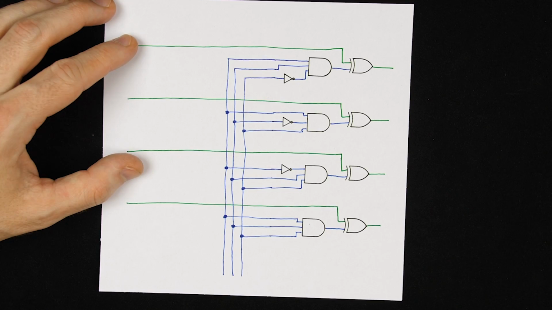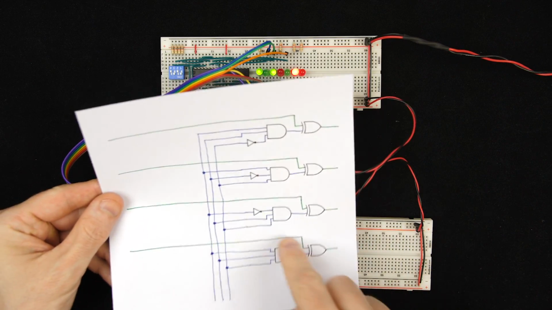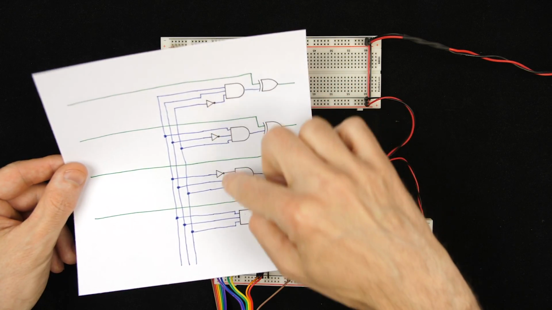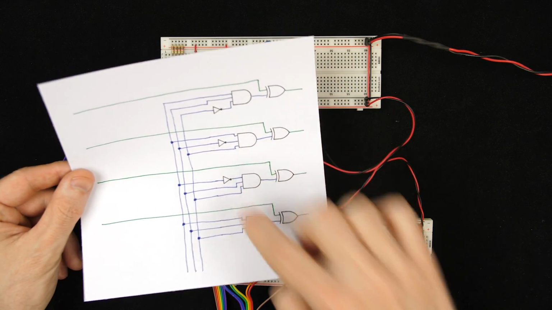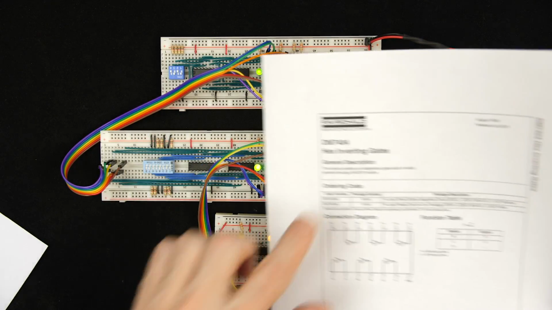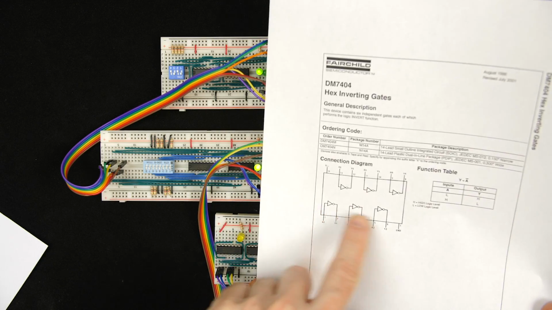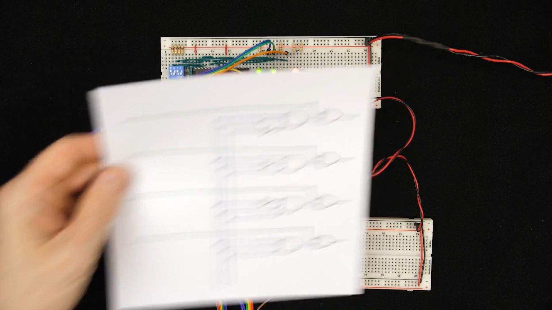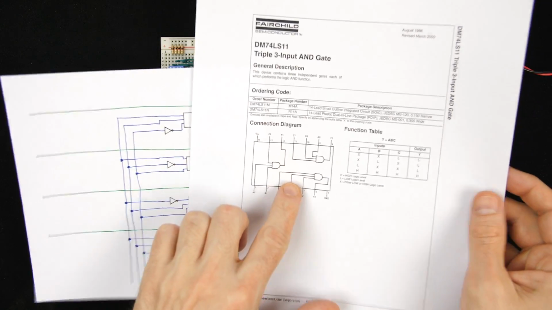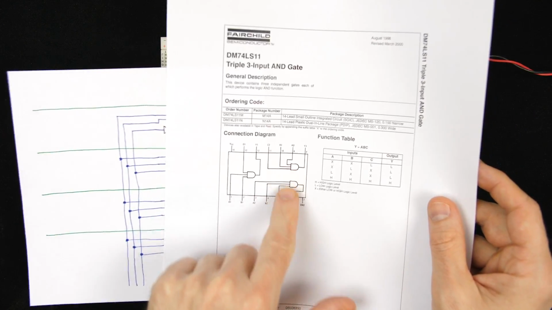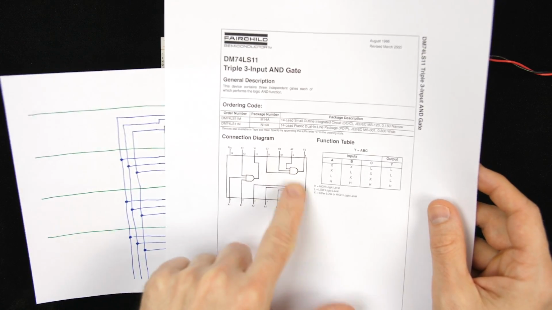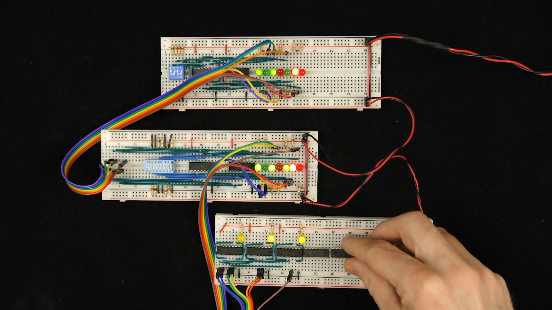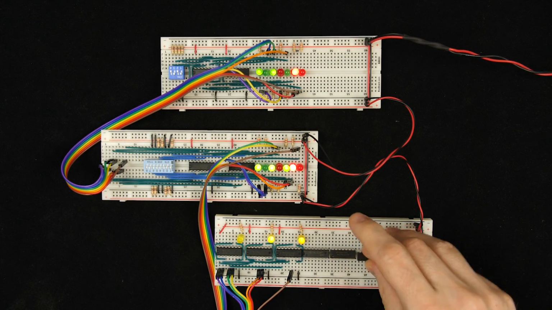So let's go ahead and build this part of the circuit. Okay, so to build this out, we need some XOR gates, some AND gates, and some inverters. For the inverters, I'm going to use the 74LS04, which has got 6 inverters on it. We only need 3. And for the AND gates, I'm going to use the 74LS11, which is this 3-input AND gate. And there's 3 of them per chip. We need a total of 4, inconveniently. So I guess we'll need 2 of these chips.